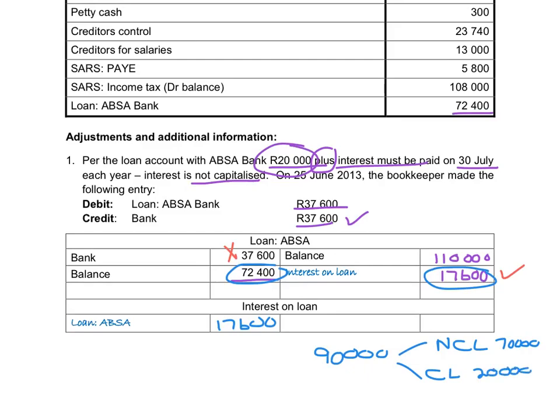So you look at your closing balance at the end of the year after you recorded all the entries for the current year, and that closing balance is split between non-current liabilities that will take more than 12 months in the future to pay and current liabilities that will be paid within the next 12 months.